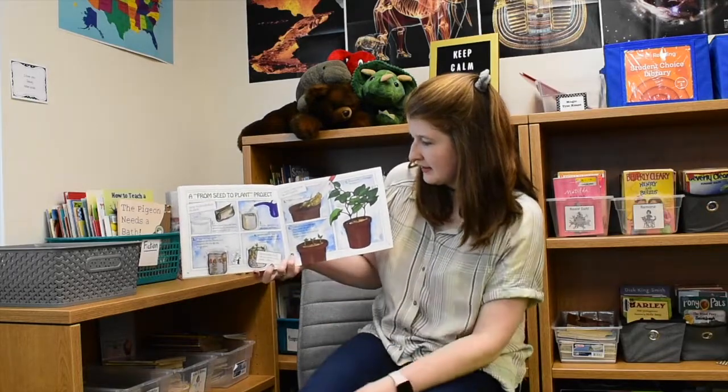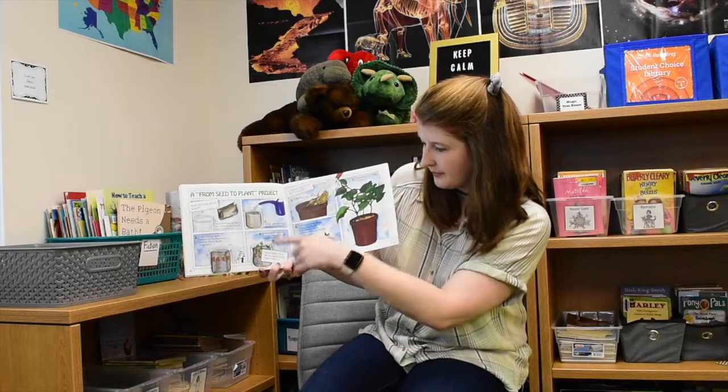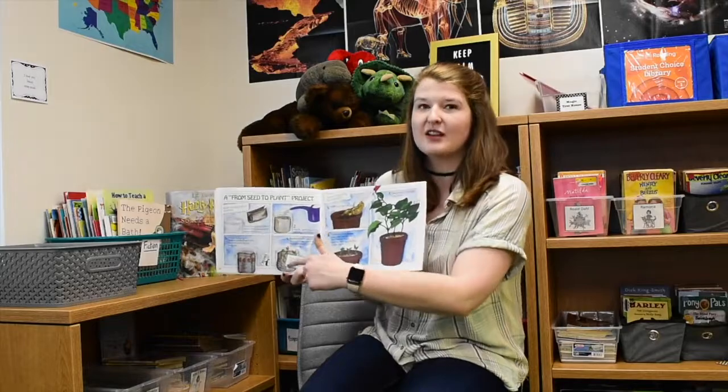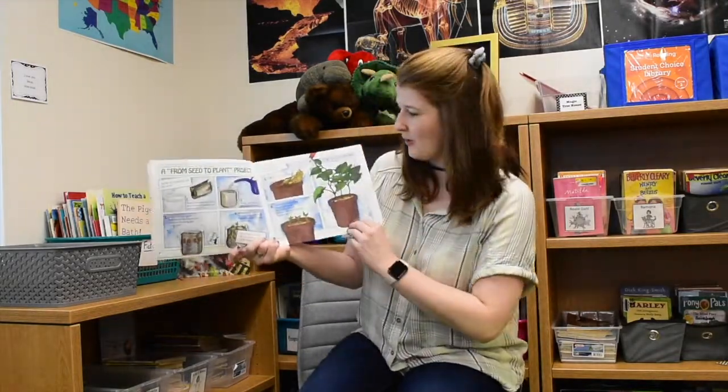In a few days, the seeds will begin to sprout. Watch the roots grow down. The shoots will grow up. Watching your bean seed when they sprout. So they have it in a clear jar so you can see everything happening. You might want to try this experiment at home.